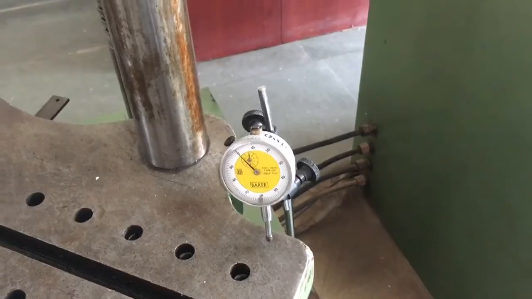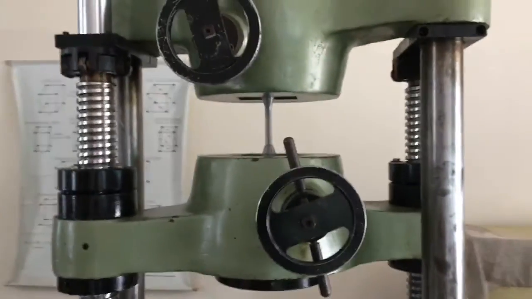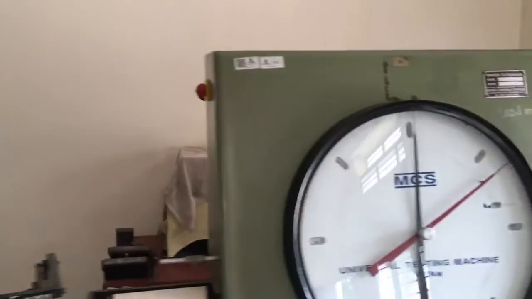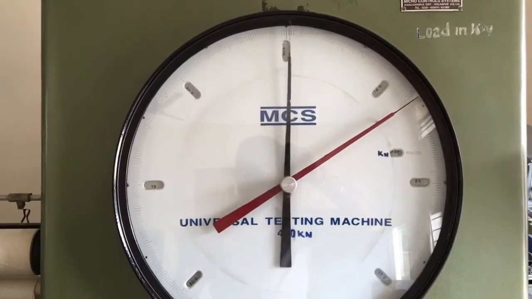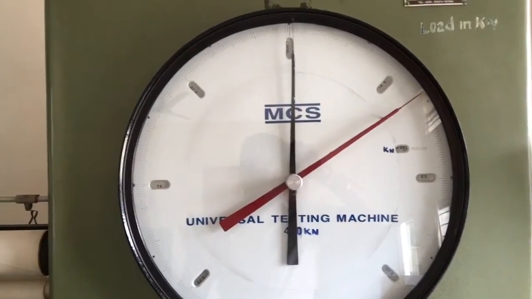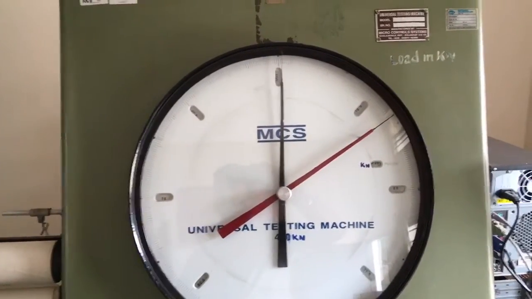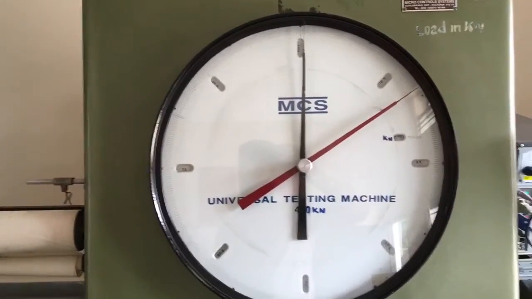in mm. Here the loading is done gradually in steps of 1.25 kilonewton. That is, first load will be 1.25 kilonewton, and then we go on increasing till 40 or 45 kilonewton.